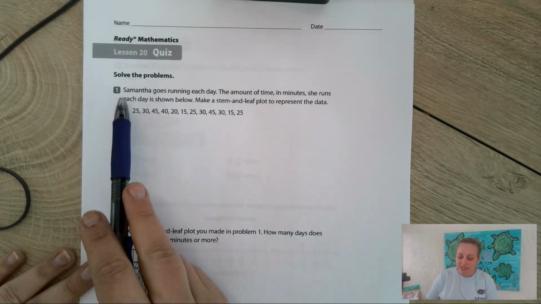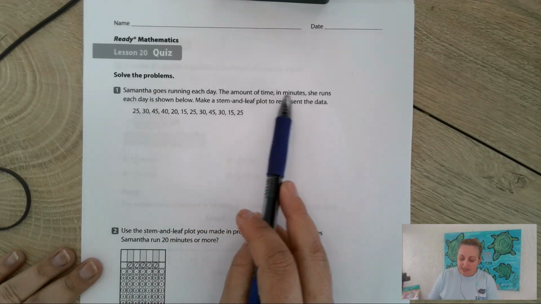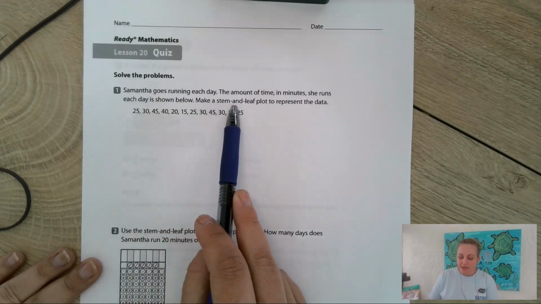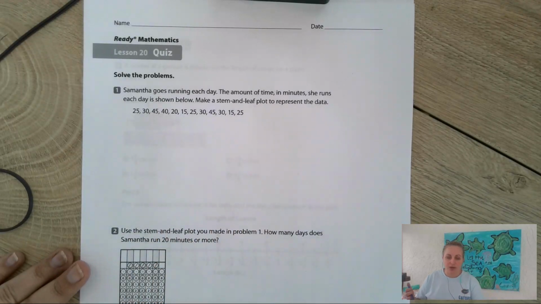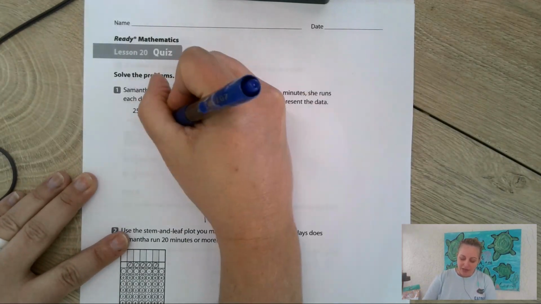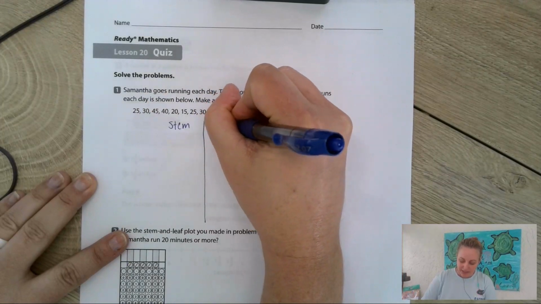The first problem says, Samantha goes running each day. The amount of time in minutes she runs each day is shown below. So this is her time. Make a stem and leaf plot to represent the data. So I know a stem and leaf plot has this line going up and down, and we have our stem, and then we have our leaves.